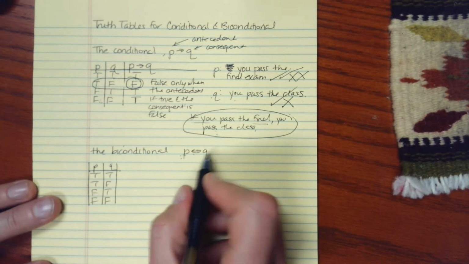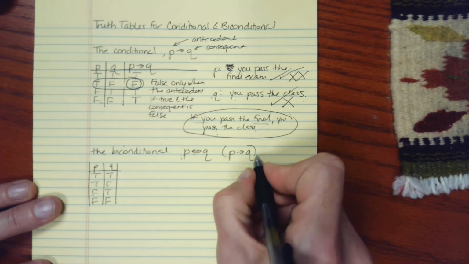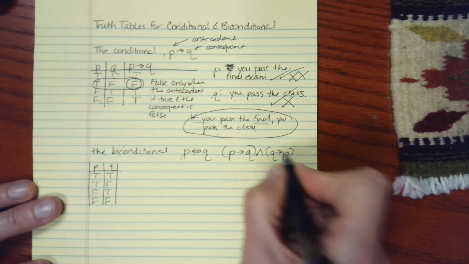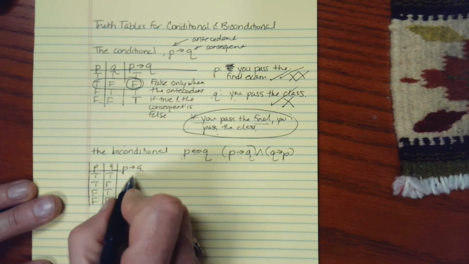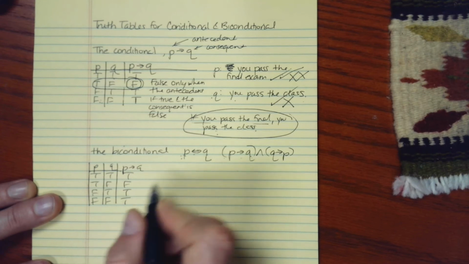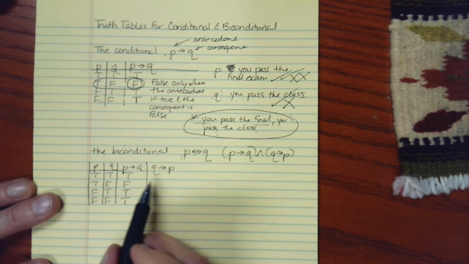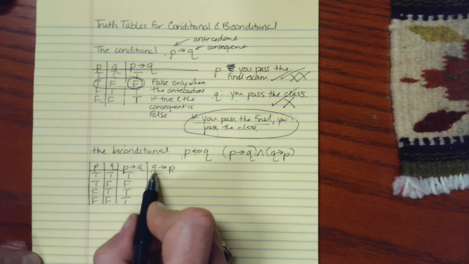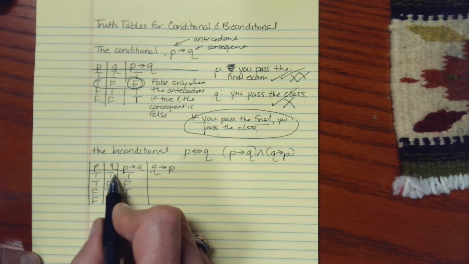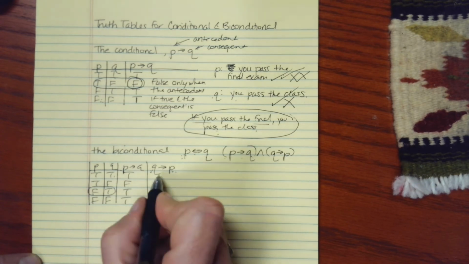So, one way to think about this is that the biconditional says that this is true and this is true. We know how to evaluate this. P implies Q. That says it's true, false, true, true. Let's think about the reverse. Q implies P. So remember, this is only going to be false when Q is true and P is false. So when Q is true and P is false, that's here, then this conditional is going to be false. Everywhere else it's true.